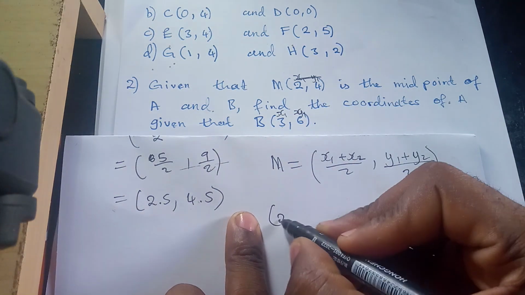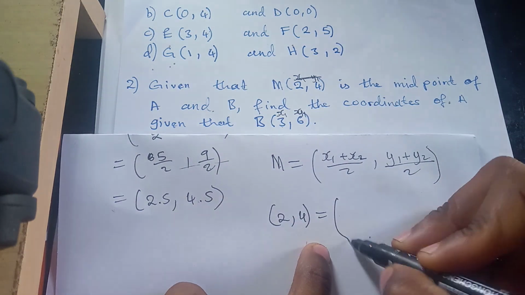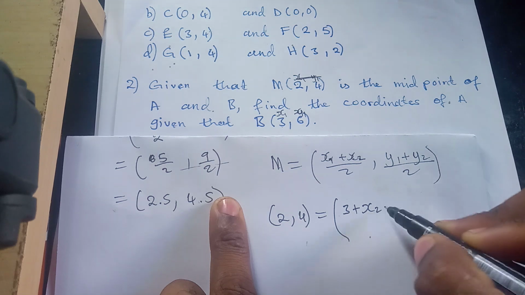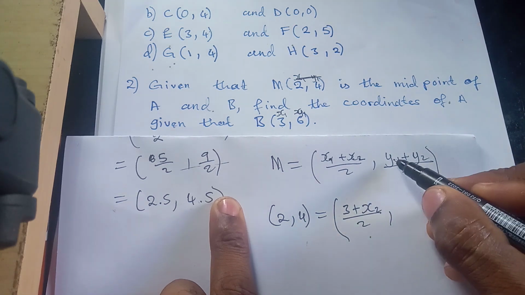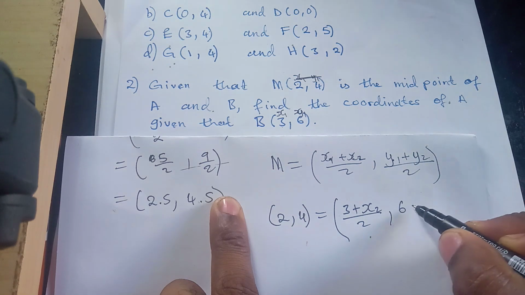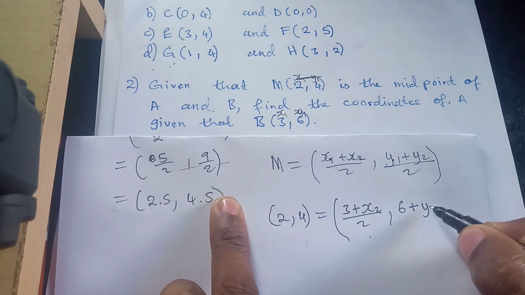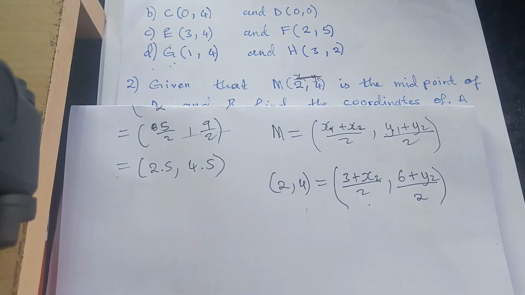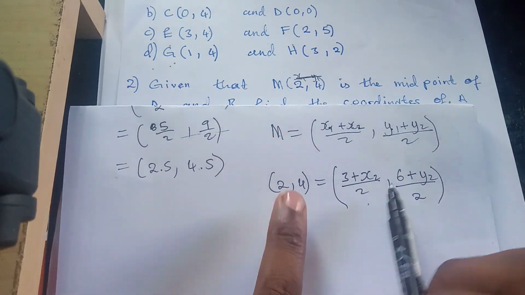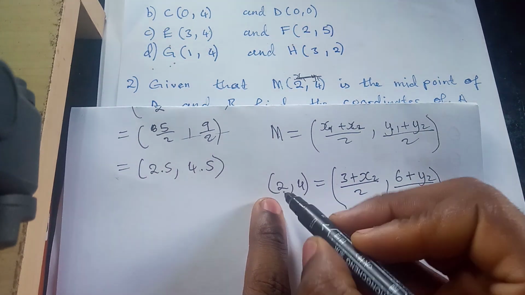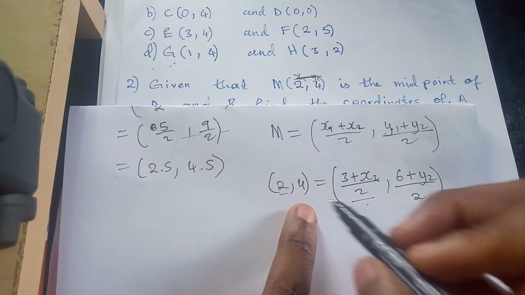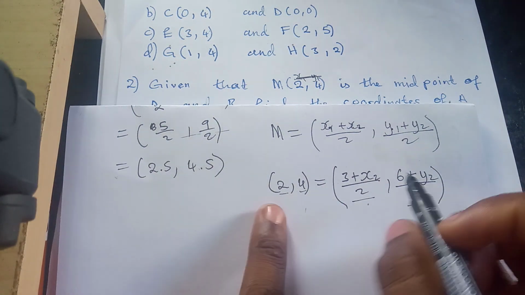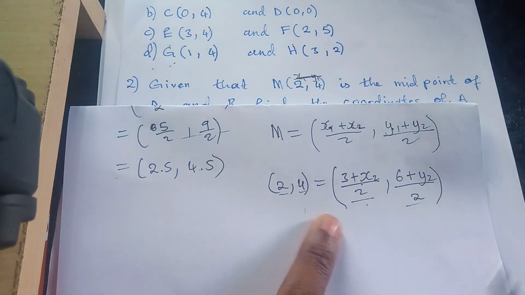So m is 2, 4. And then our x1 is 3. Our x2 is unknown, so you divide it by 2. Our y1 is 2, plus our y2 is unknown, you divide it by 2. So now, since these are coordinates and they are equal, it means the x coordinates must be the same and the y coordinates must equally be the same. So we shall take advantage of that and solve for x and y.